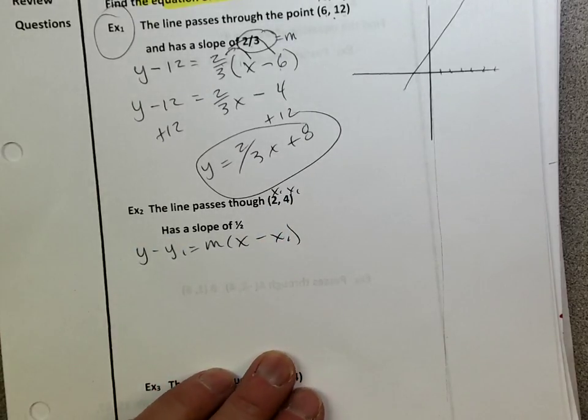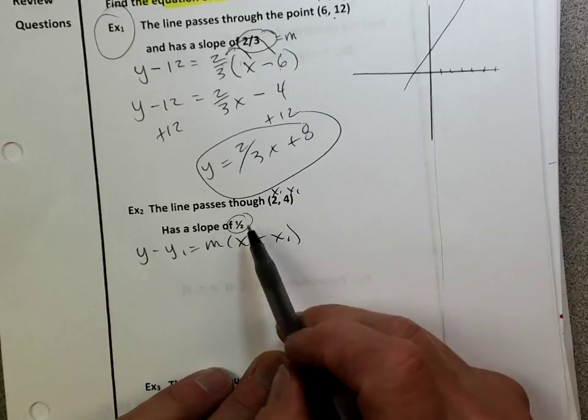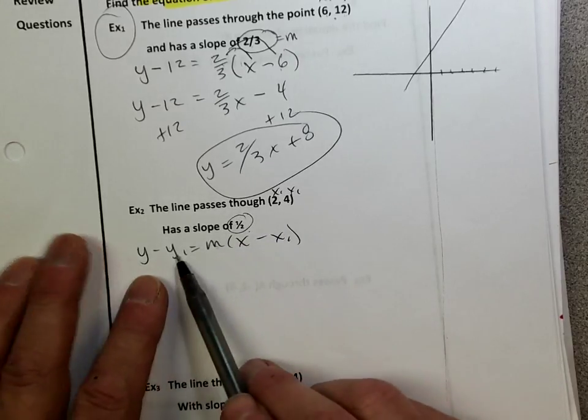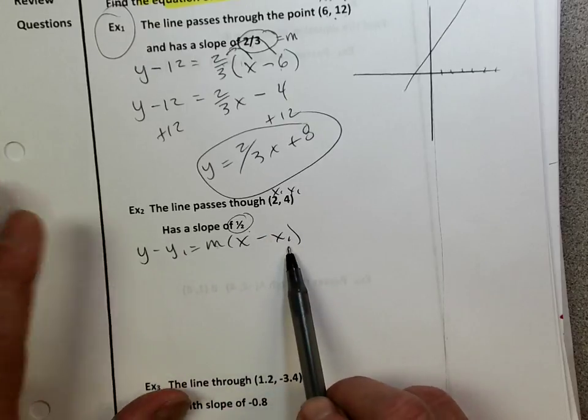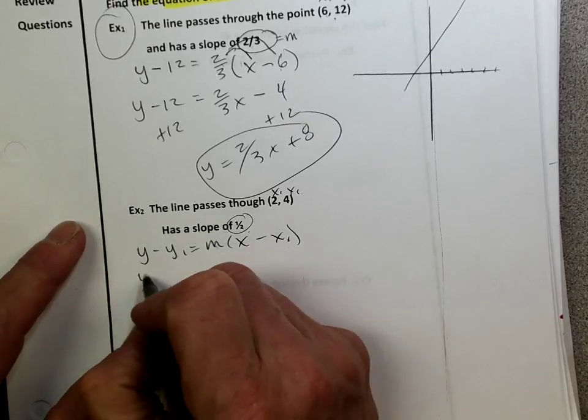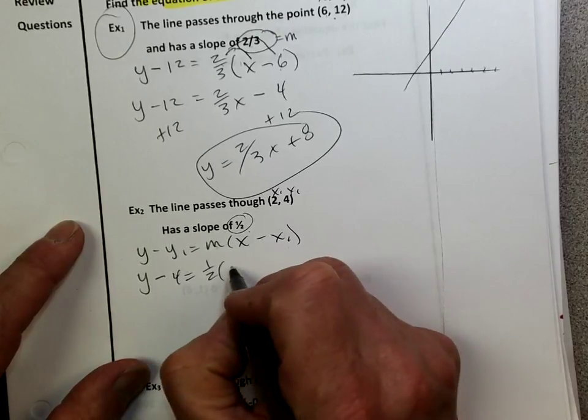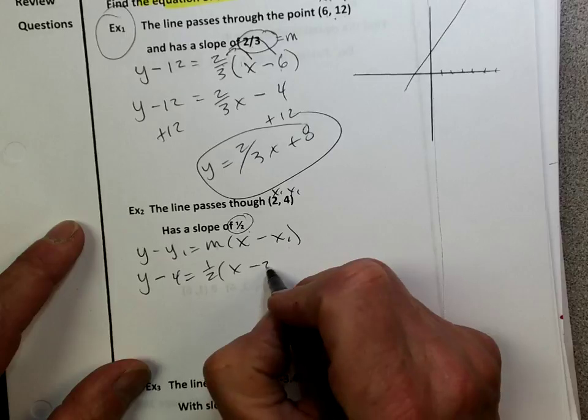Okay. And I have a slope of 1/2. So now the 1/2 is the m. I'll put the 1/2 right there. I'll put the 4 in for the y1. I'll put the 2 in for the x1, right? So let's just fill it in. I'll go y minus 4 equals 1/2 times (x minus 2).